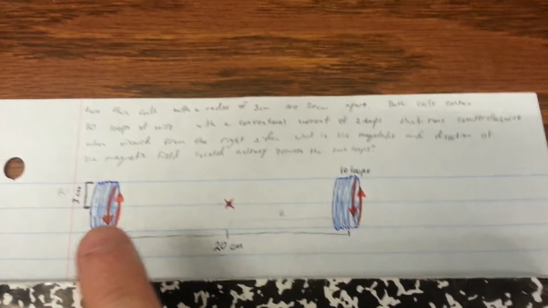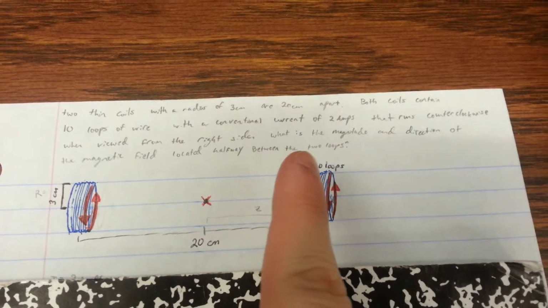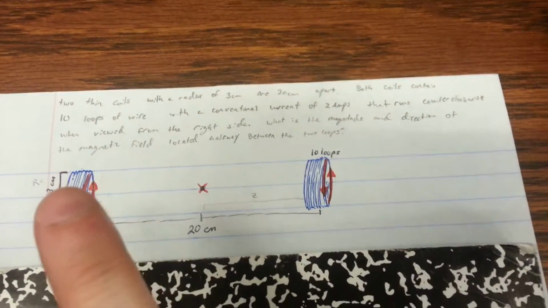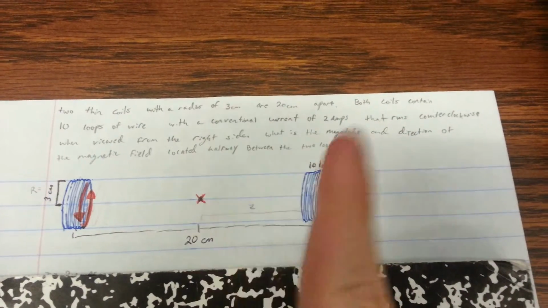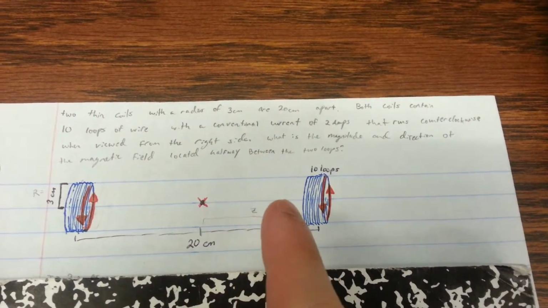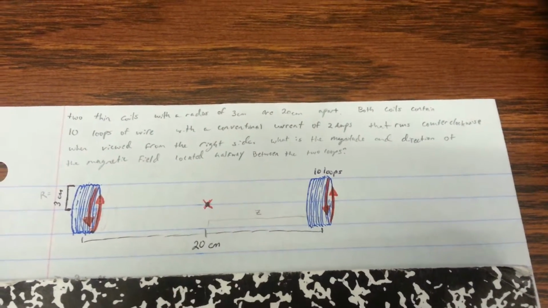Alright, so two thin coils with a radius of 3 centimeters are 20 centimeters apart. Both coils contain 10 loops of wire with a conventional current of 2 amps that runs counterclockwise when viewed from the right side. What is the magnitude and direction of the magnetic field located halfway between the two loops?